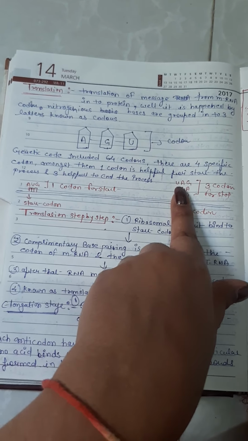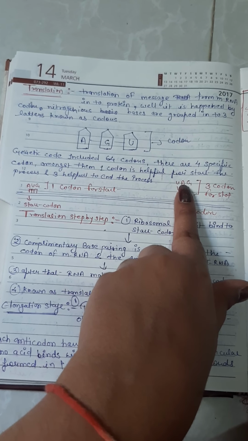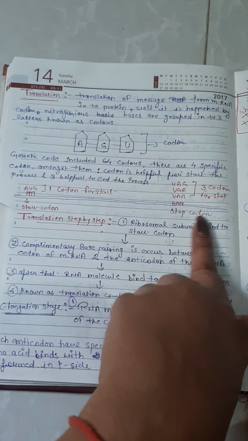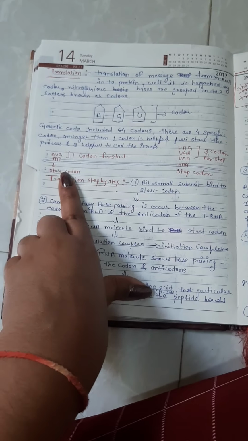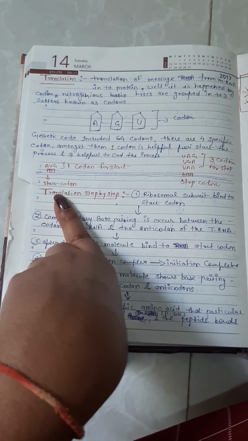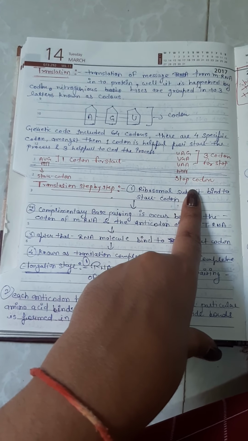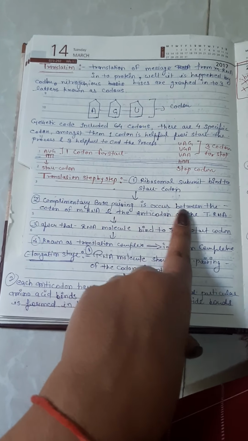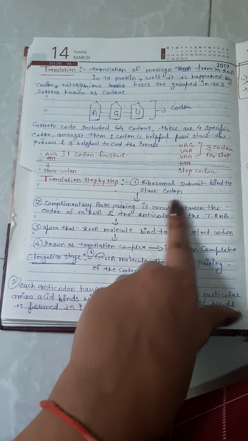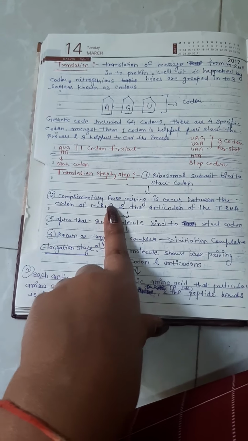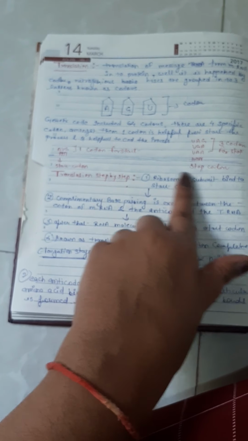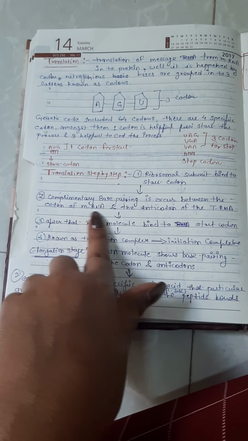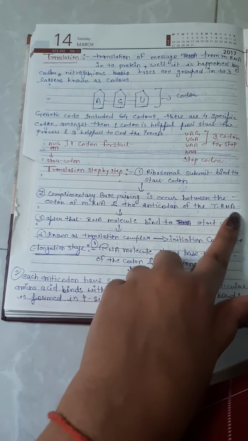As I've already told you, three nucleotides are used to prepare one codon. Three codons are used to stop the process. So one codon is essential for starting the process, whereas three codons are essential for ending it. Now the translation step by step: how does translation occur? The ribosomal subunits bind to the start codon, and complementary base pairing occurs between the codon of mRNA and the anticodon of the tRNA.